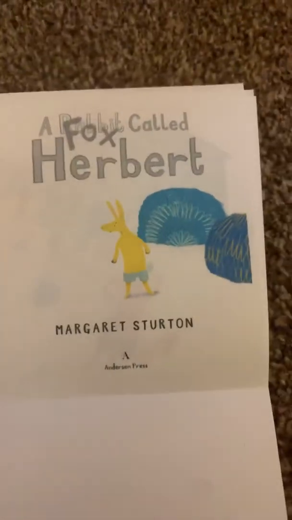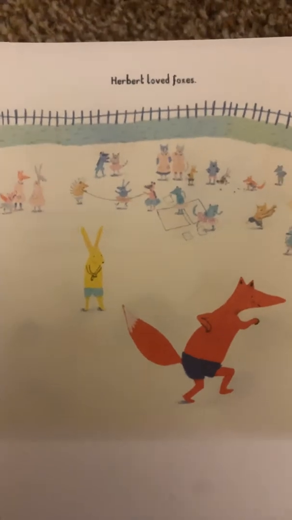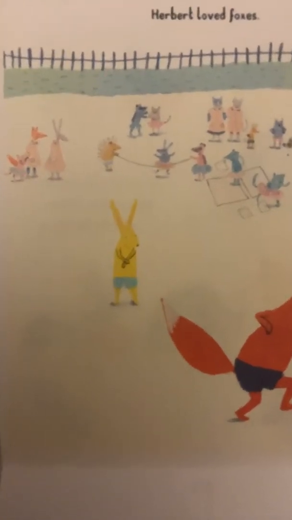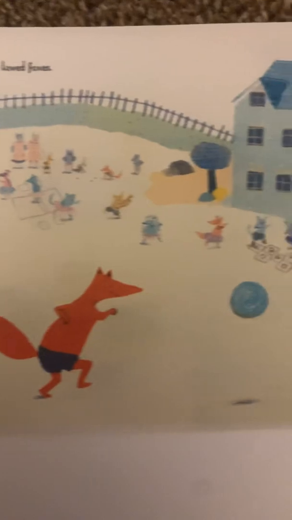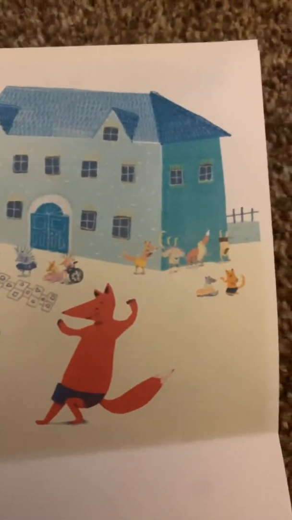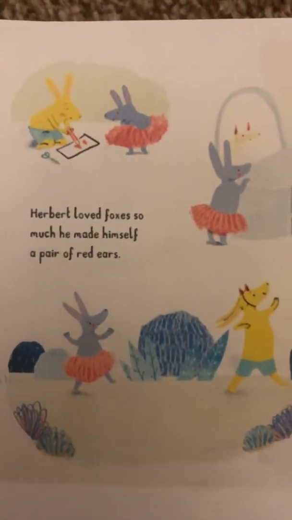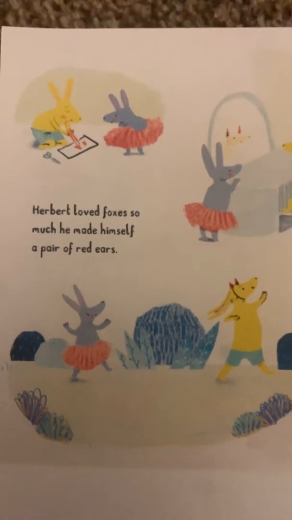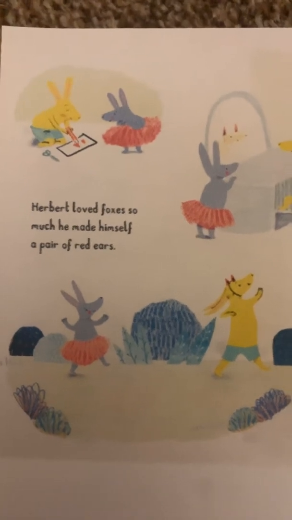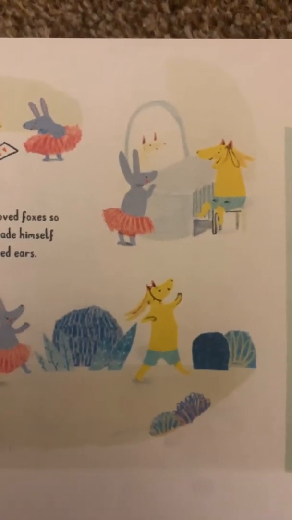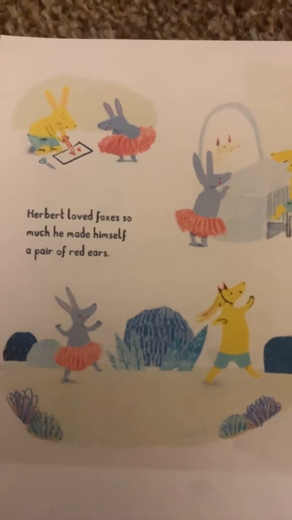Here we go. A Fox Called Herbert. Herbert loved foxes. There he is in the playground watching the foxes play. He looks really keen to join them, doesn't he? Herbert loved foxes so much he made himself a pair of red ears.